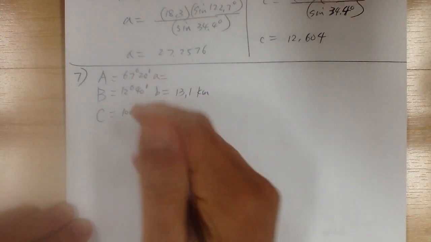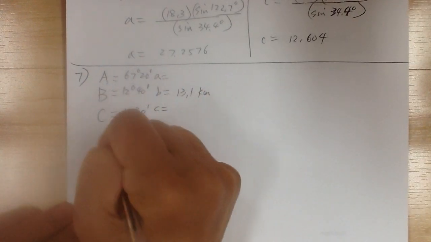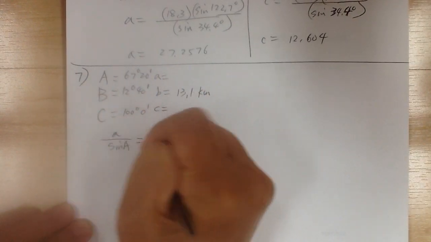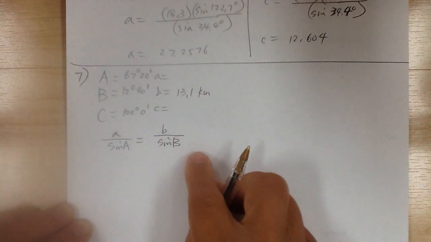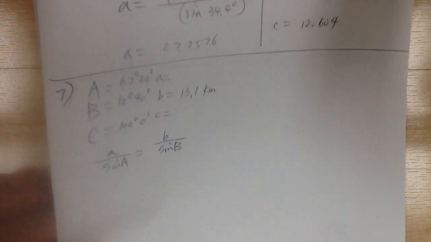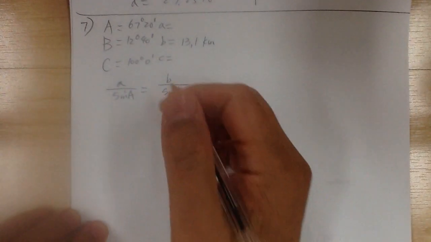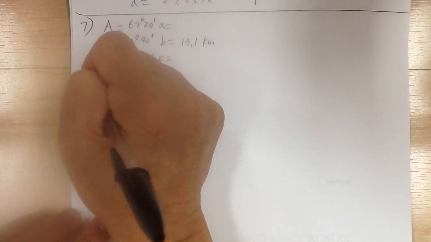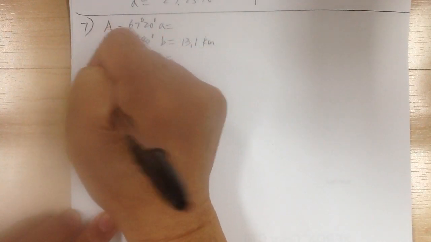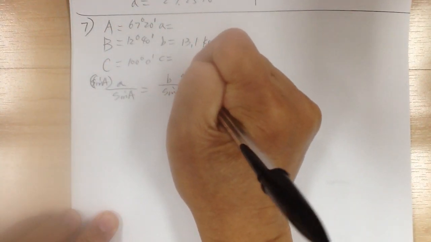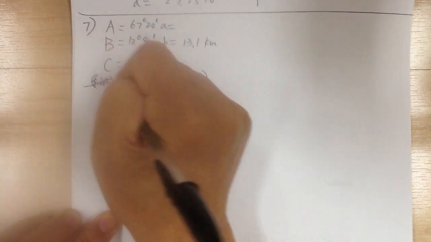Then after that, let's go and look for A. So A over sine A equals B over sine B. Again, write down your formula first, okay? And let's multiply by sine A on both sides. So this will cancel out.